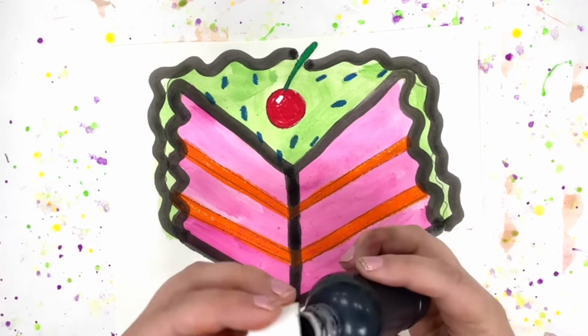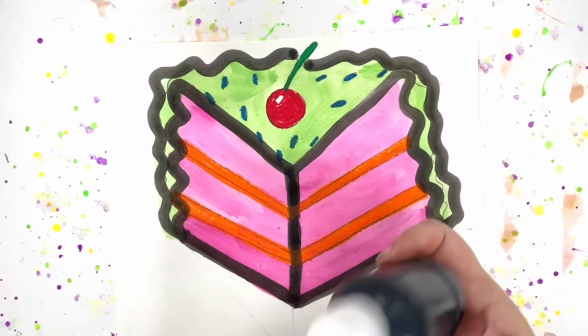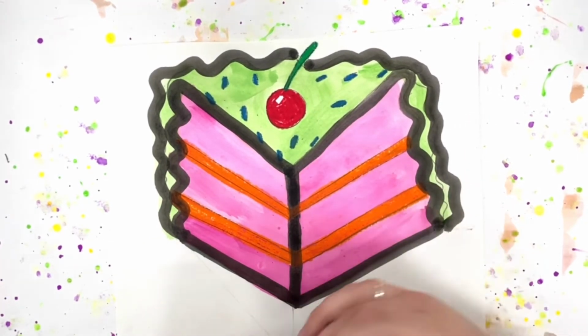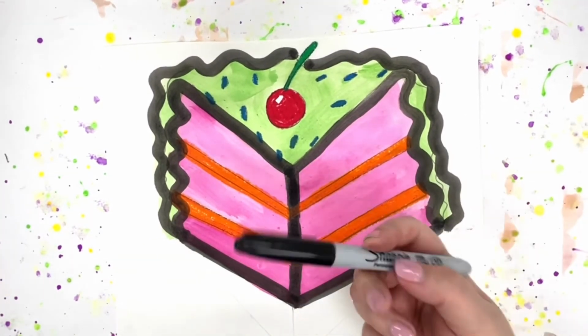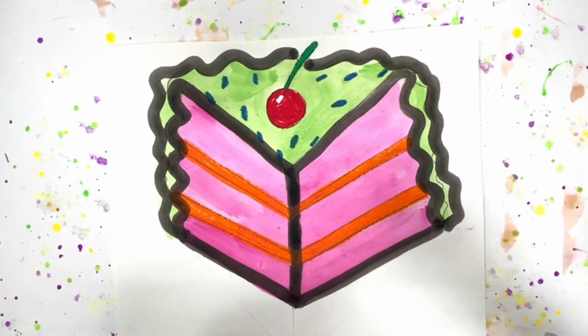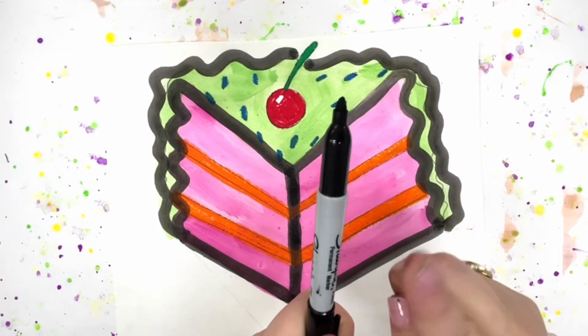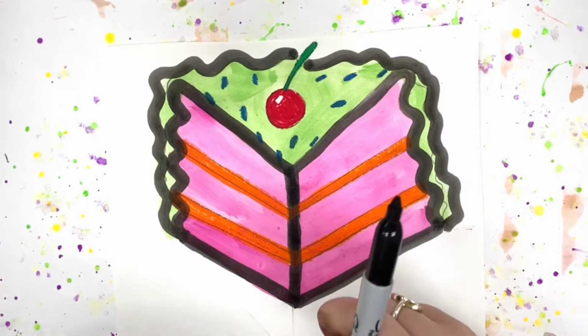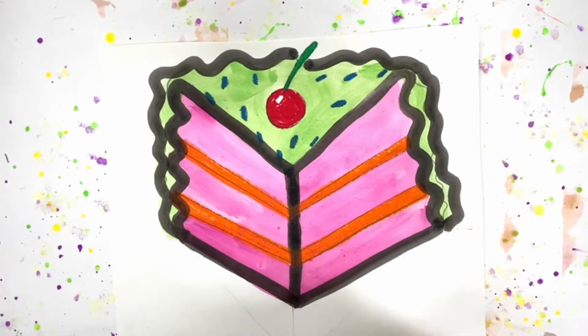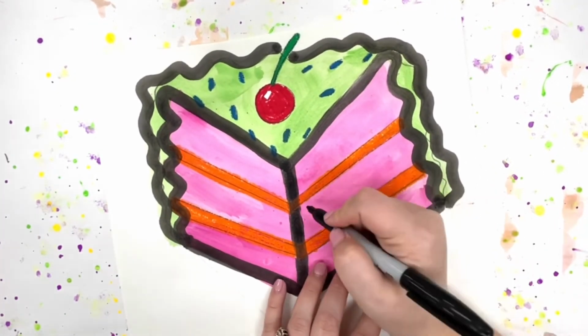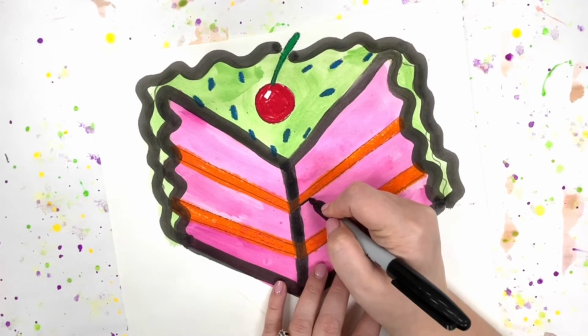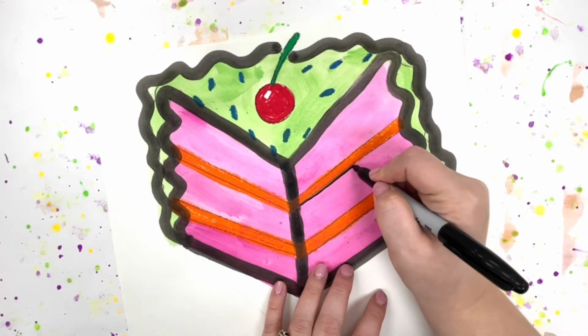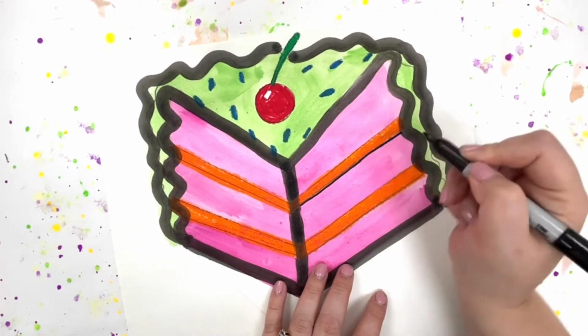Okay, I think that's all I can do with my paint ink dropper. So now the rest I'm going to trace in Sharpie. Remember, if your Sharpie is not giving you a nice clean black line, throw it away, grab a new one, so we can have nice beautiful artwork. So again, I'm taking my time because we know we cannot erase Sharpie.